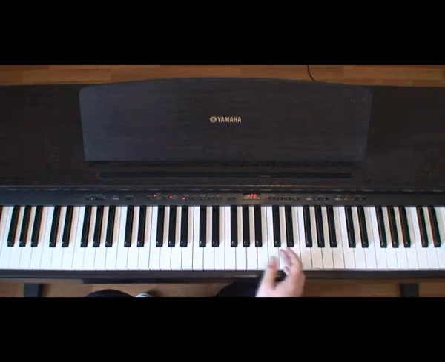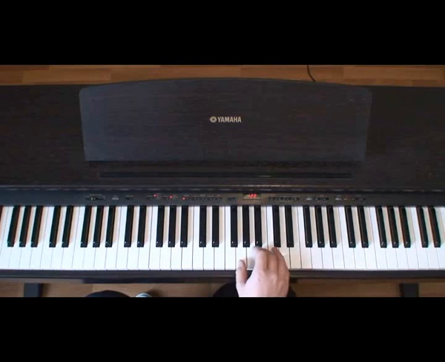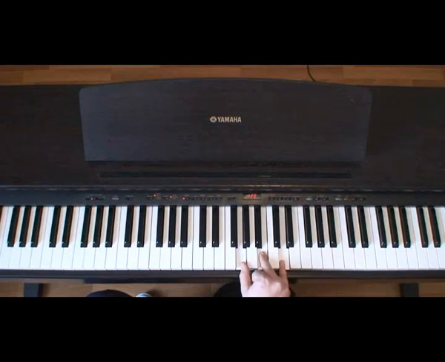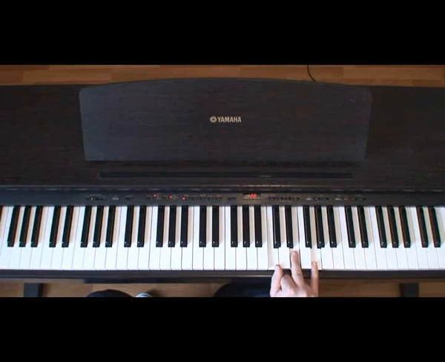The first one, whether we're in the key of C or we're in the key of G, the first chord is always major. Second is always minor. Third is always minor. Fourth is always major. Fifth is always major. Sixth is always minor. And seventh is always diminished. So major, minor, minor, major, major, minor, diminished, and then back to the one chord which is major.